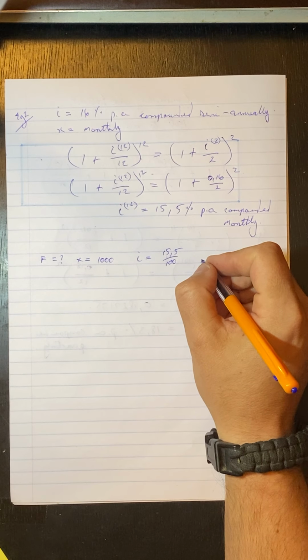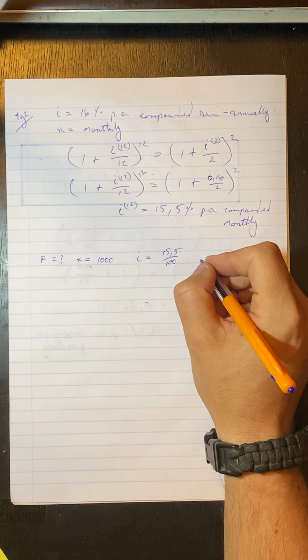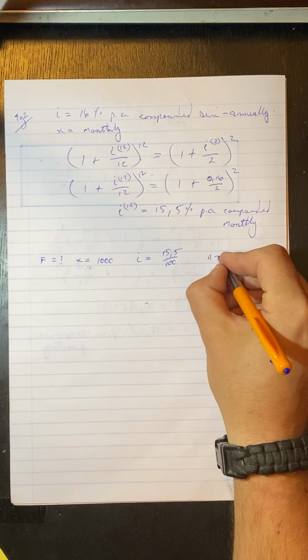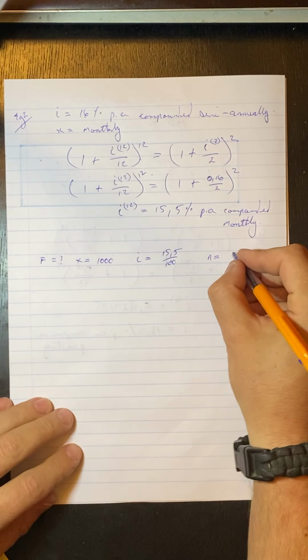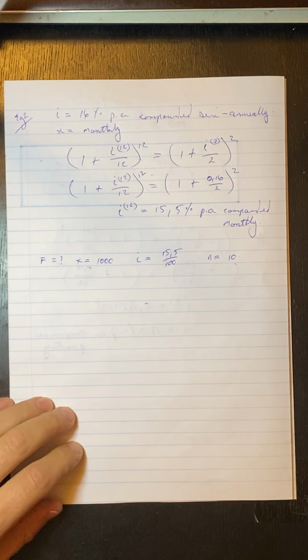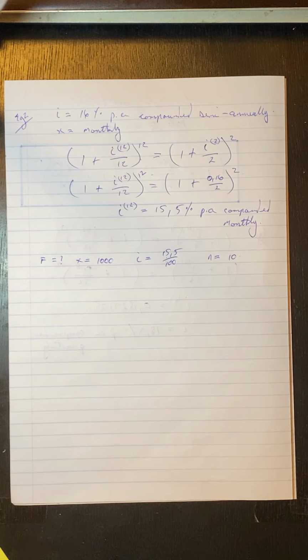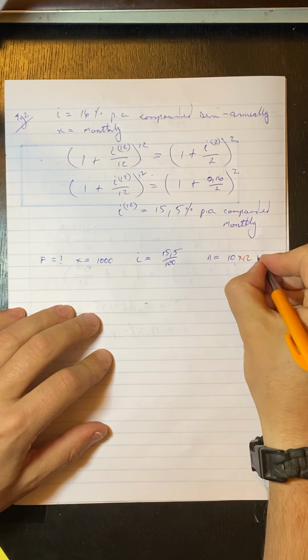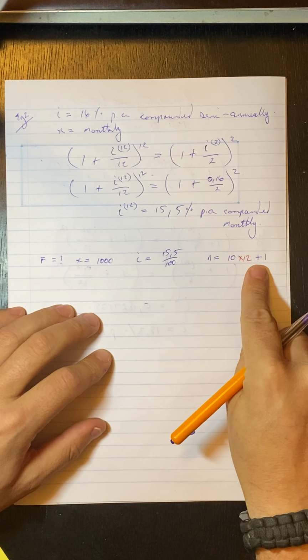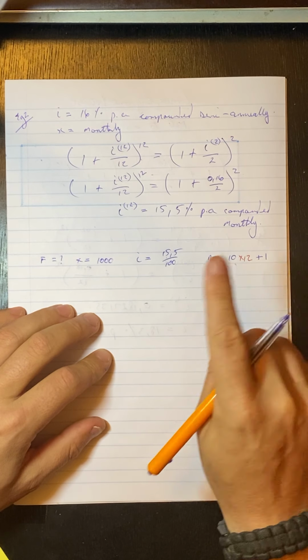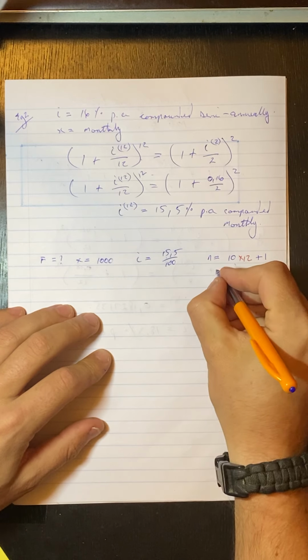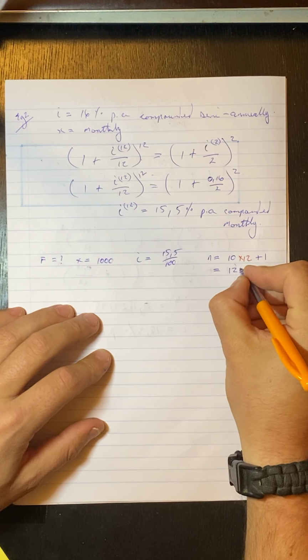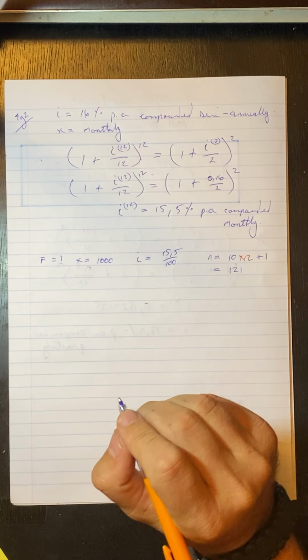And our time period is 10 years. And we have to multiply that by 12 to put it into months. But I'm going to add 1 to it because we've still got that payment at the end of that month. Okay, so we get here 121 payments.